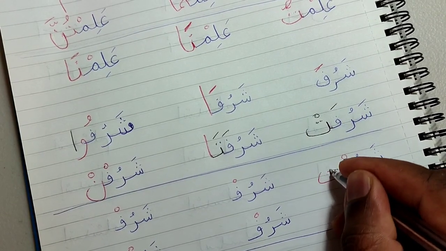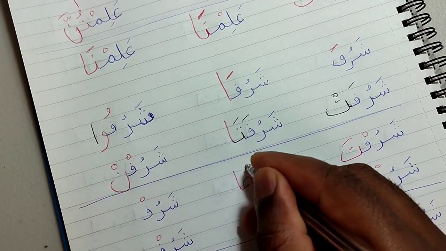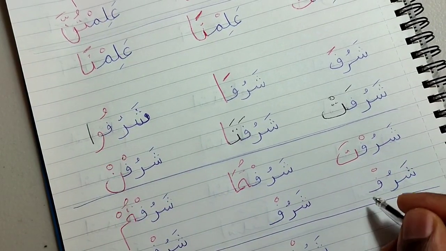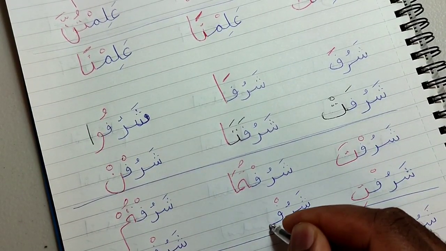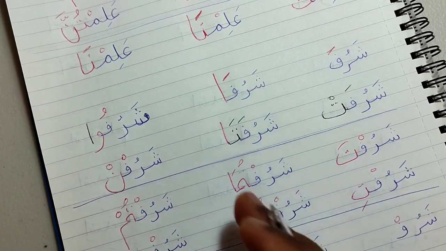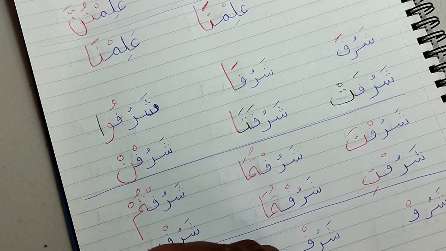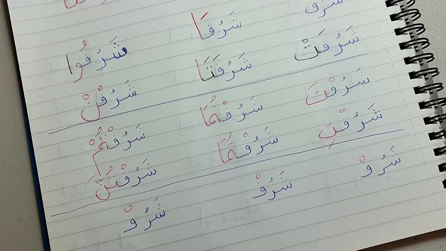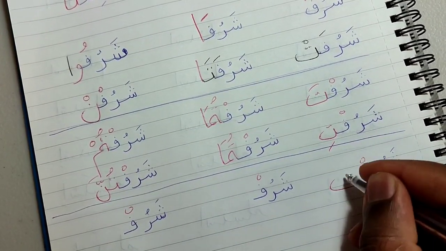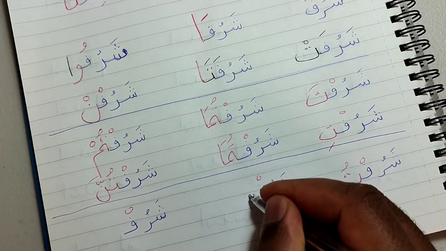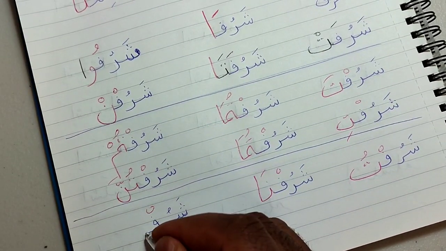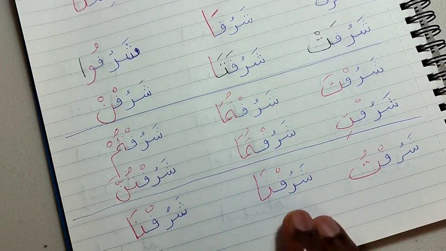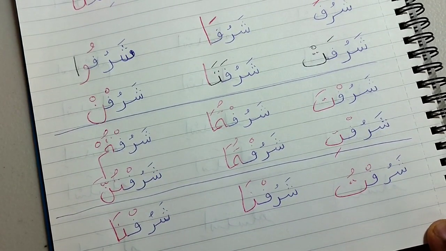You became noble, sharufta. You two, sharuftuma. You all, sharuftum. You female, sharufti. You females, two of you, sharuftuma, same. You all females became noble, sharuftunna. I became noble, sharuftu. We became noble, sharufna, two of us. We, more than two, we became noble, sharufna. Male and female alike, they use the same one.